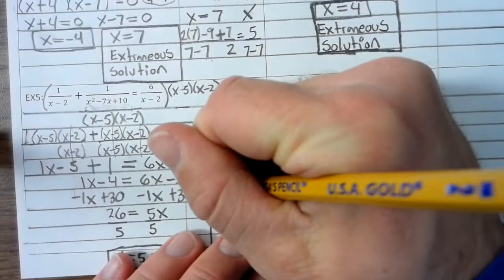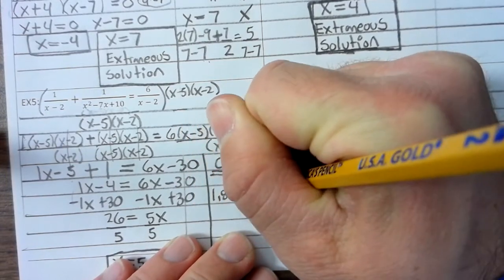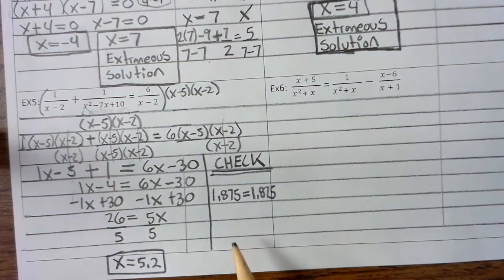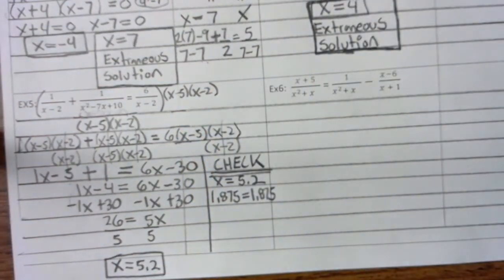So I would accept you writing this: 1.875 equals 1.875. So it checks. So x equals 5.2 checks.